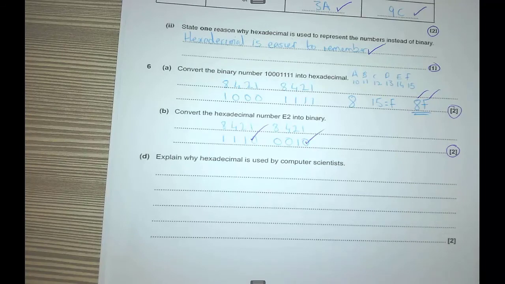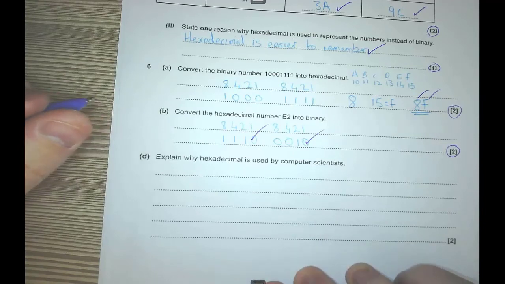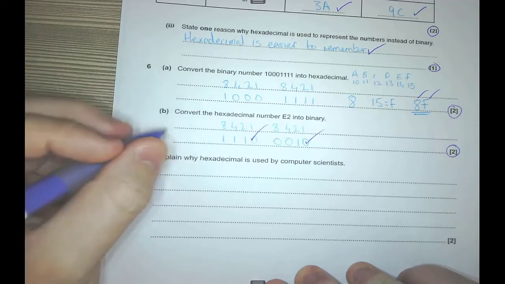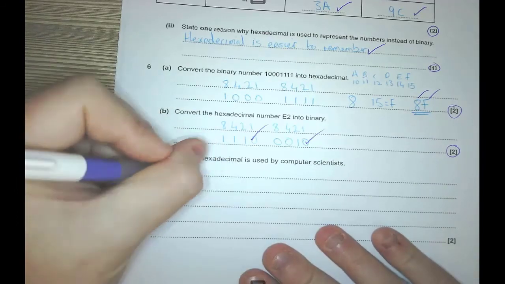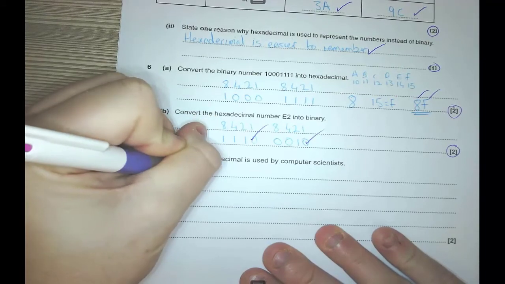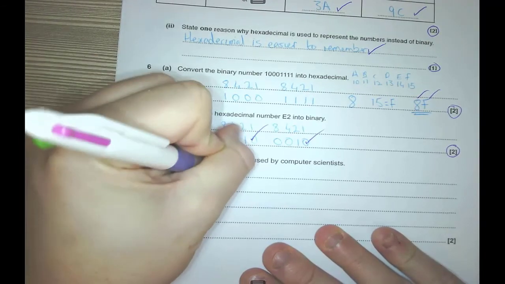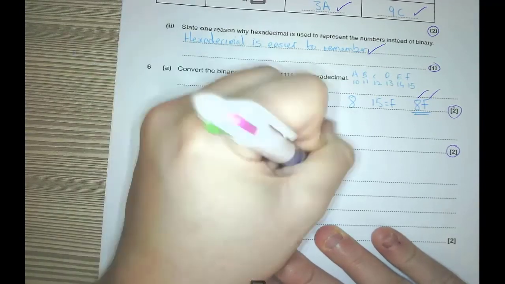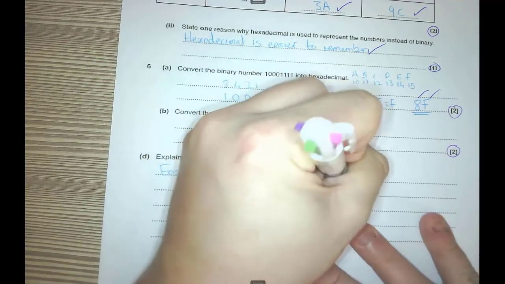Okay, final question to have a look at now. Explain why hexadecimal is used by computer scientists. So, thinking back to the previous question we did up here, it's very, very similar. Why would computer scientists use hex over binary? Well, for them, it's easy to convert from binary.